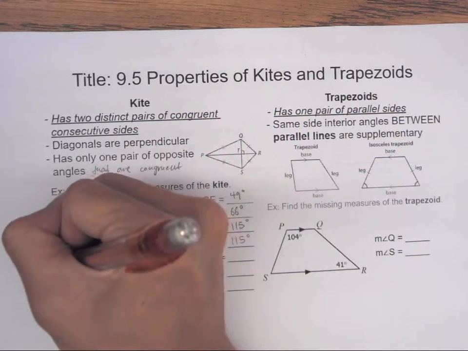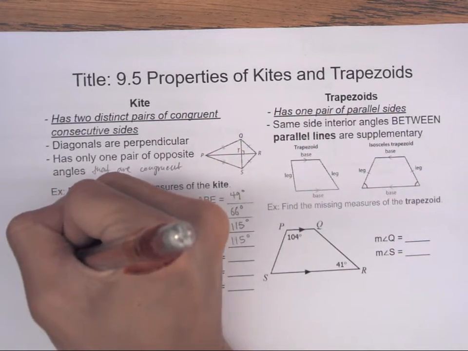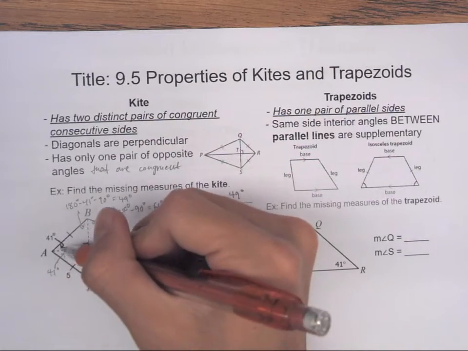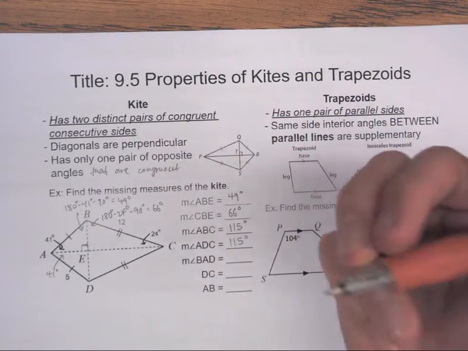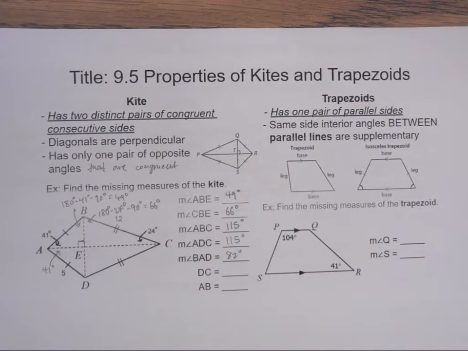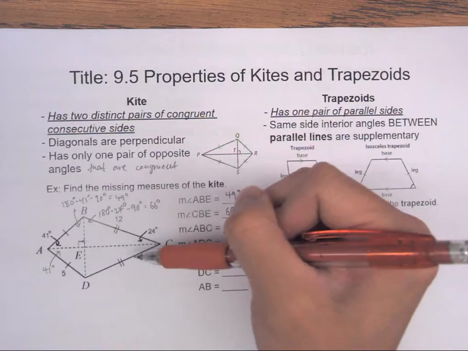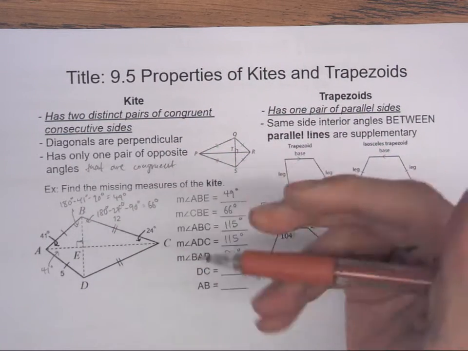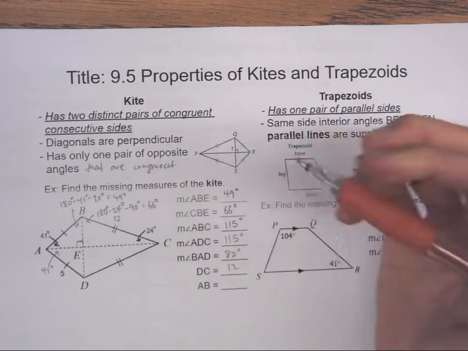So this angle here has to be 41 degrees. To find the measure of angle BAD, it's just 41 times 2, or 41 plus 41, so this is 82 degrees. And the next part is easy. If we know BC is 12, DC, based on these markings, also has to be 12.